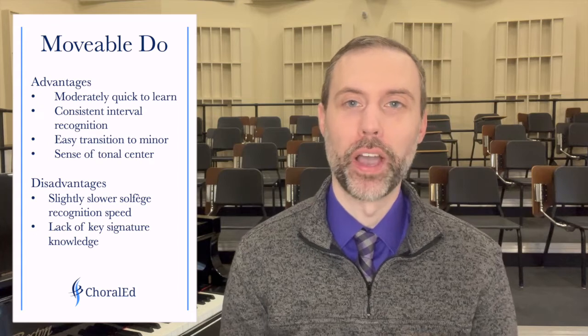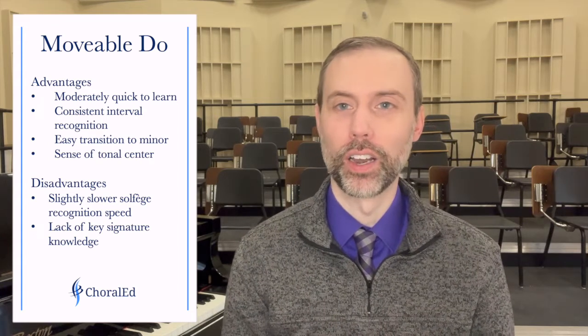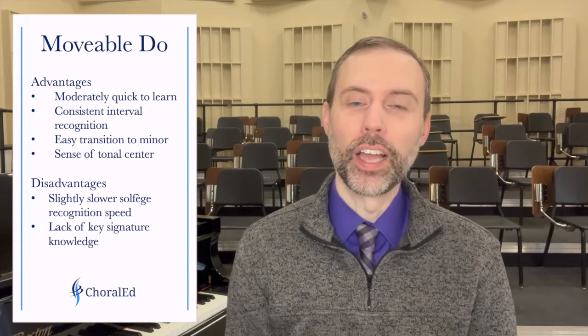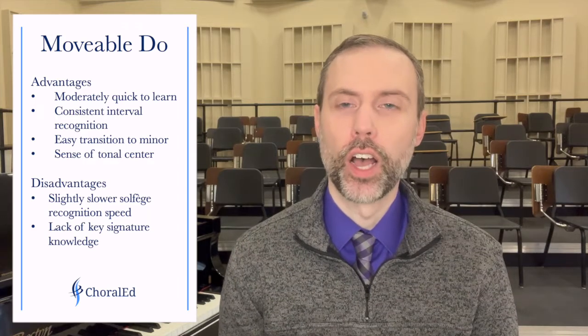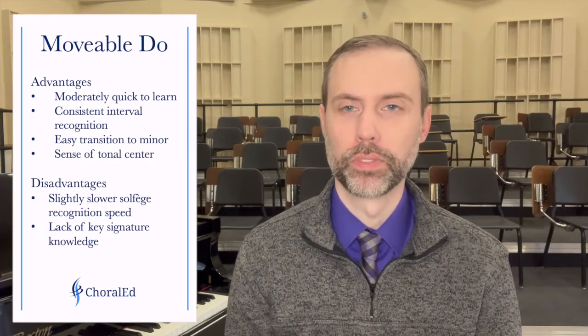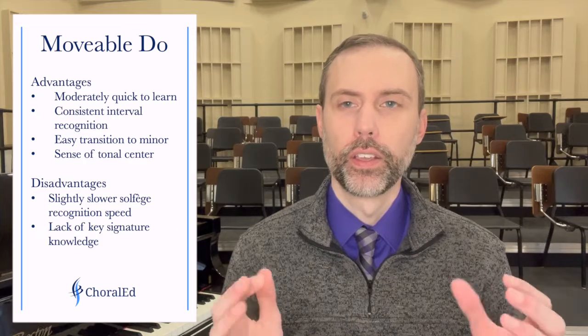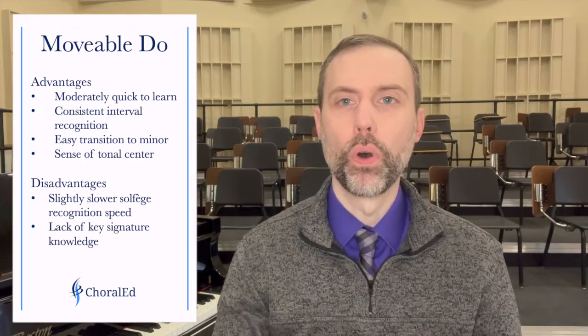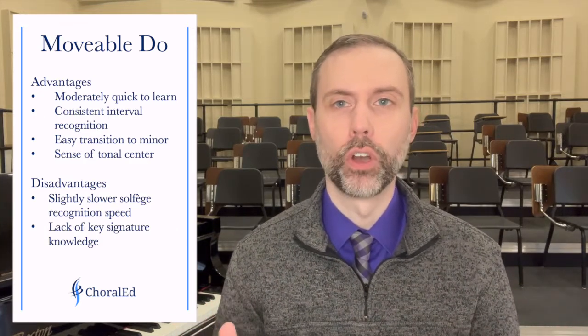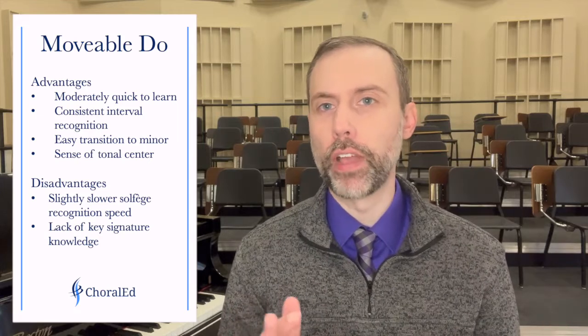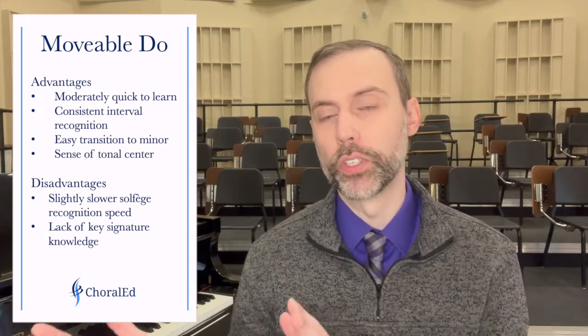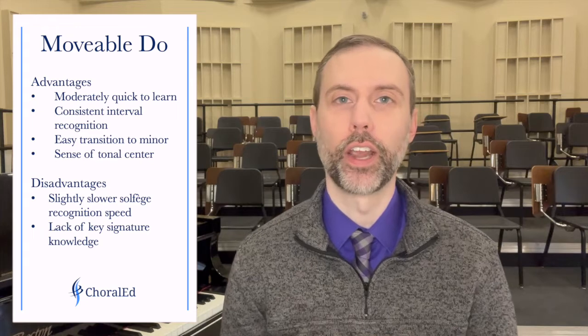To transition to minor in that way, la to la. And students also have a better sense of the key center, of understanding where is do. Do, they can always come back to do. And most of these advantages are in comparison to fixed do, which has some negatives in these areas, right?